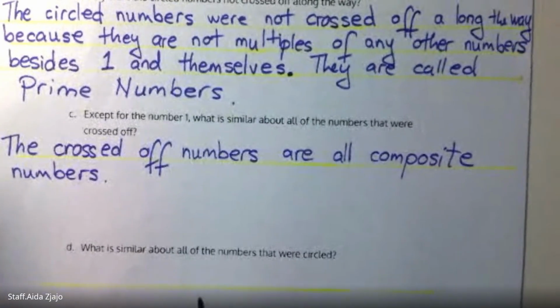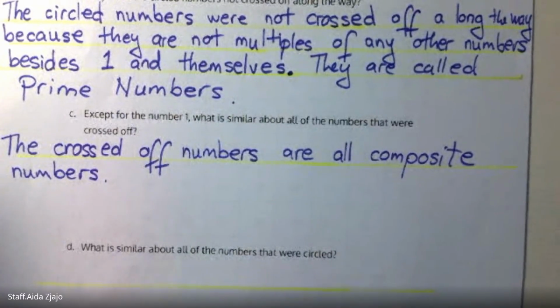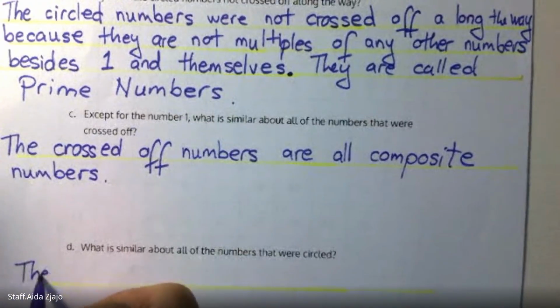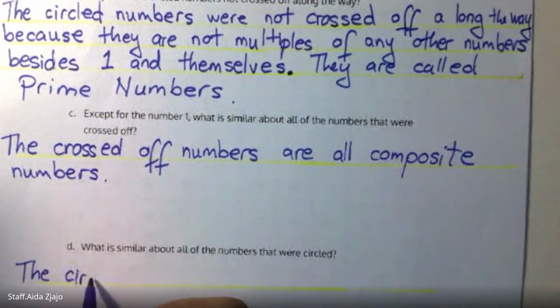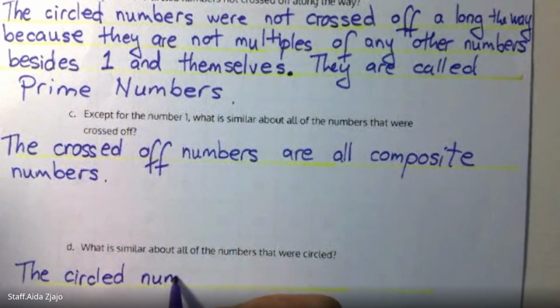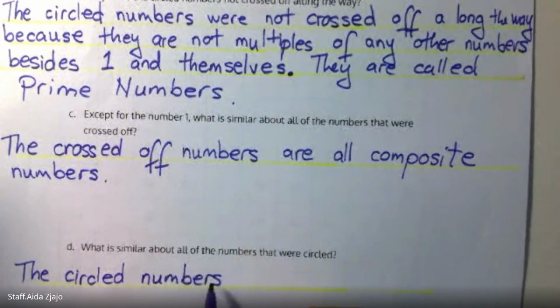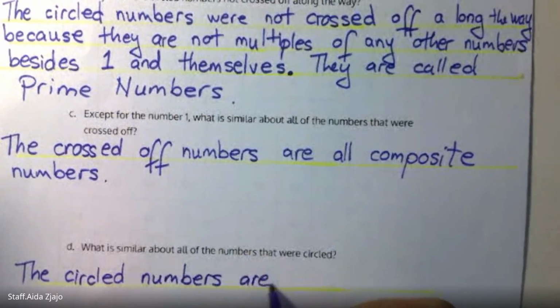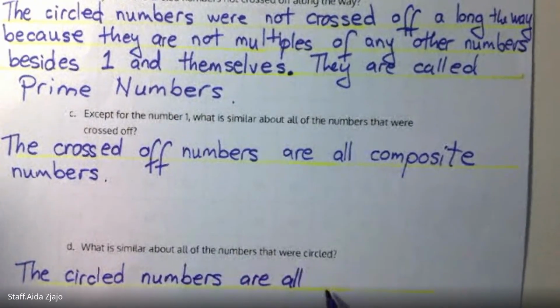What is similar about all of the numbers that were circled? The circled numbers are all prime numbers.